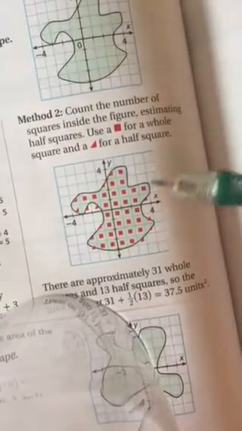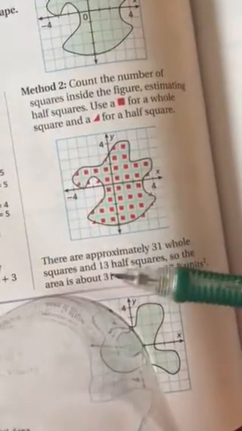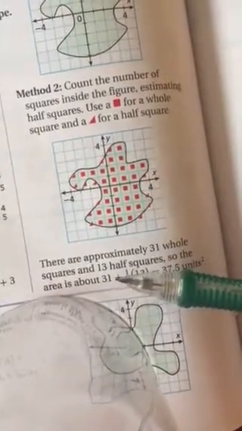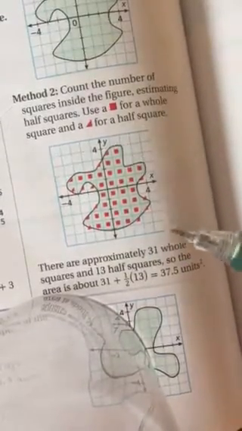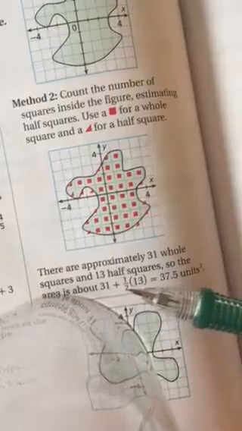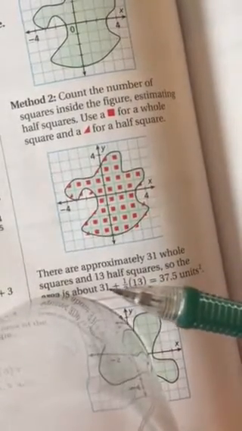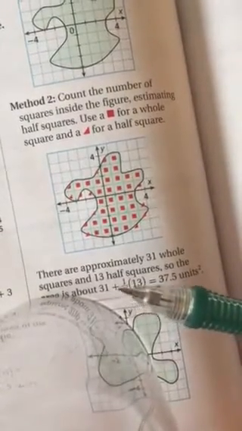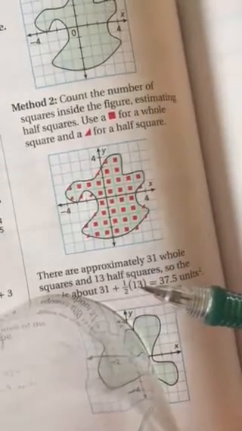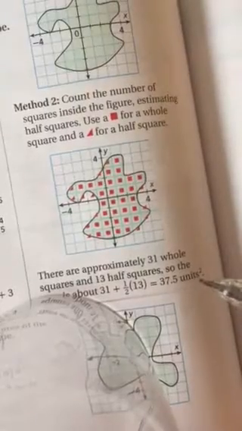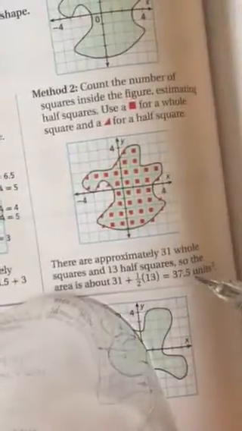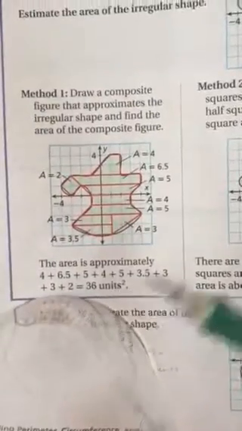But they then went through and they added all the squares, which they said added up to about 31, and then they added all the half squares. So they counted all the half squares and they said those are worth half of whatever that number is. So they said this is 31 whole squares plus half of 13 half squares. And that gives us the number 37.5 as our area of this irregular shape. And you see we have 37.5 here and 36 here. Very close numbers for approximation.